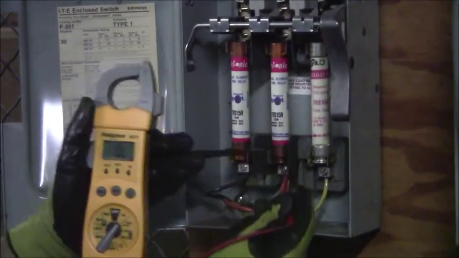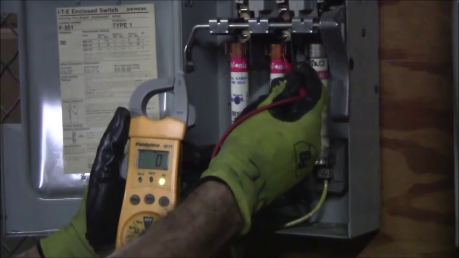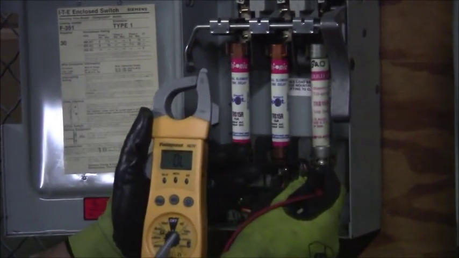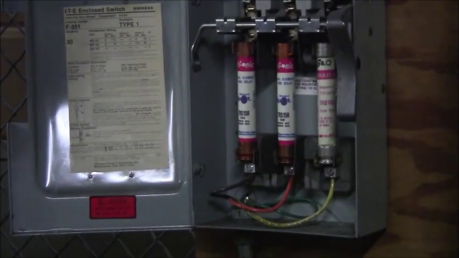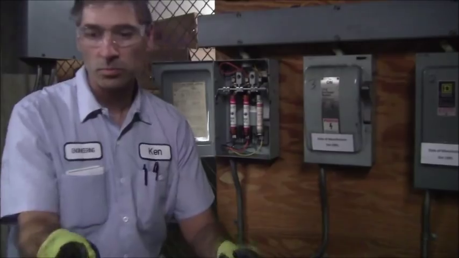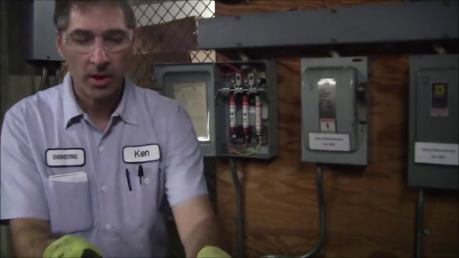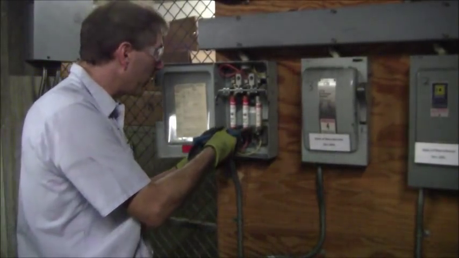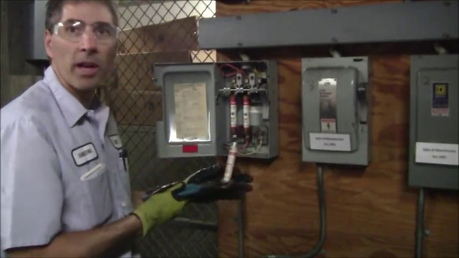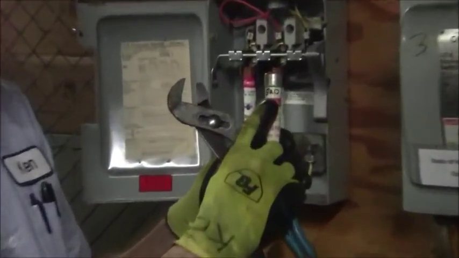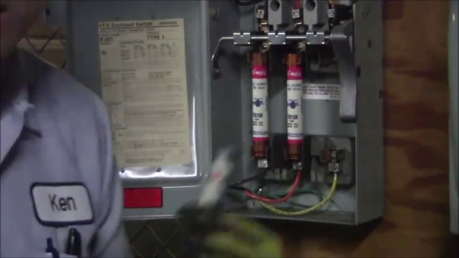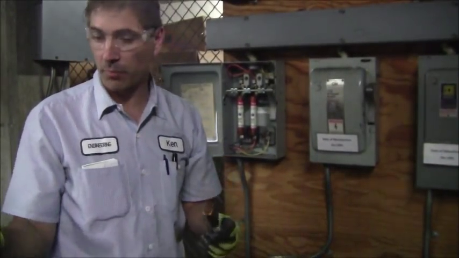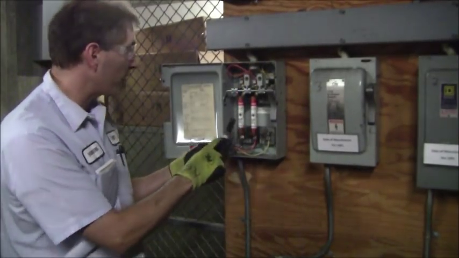I got good continuity on the B phase. On the C phase, no continuity. The C phase has a blown fuse. So what I'm going to do is take my channel locks and very gently wiggle that out. I've already troubleshot that and I wrote bad on the fuse when I took it out. That's why it says bad on it right now, because I was here previous to the video doing my troubleshooting. Now I've got another 15 amp fuse.